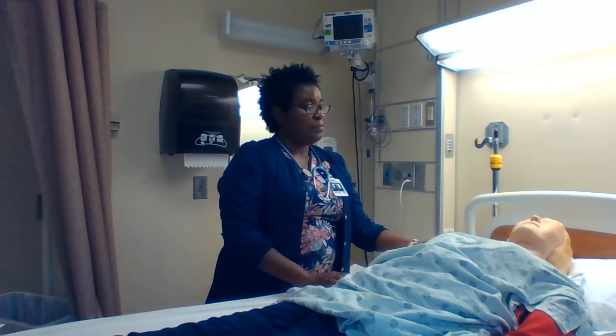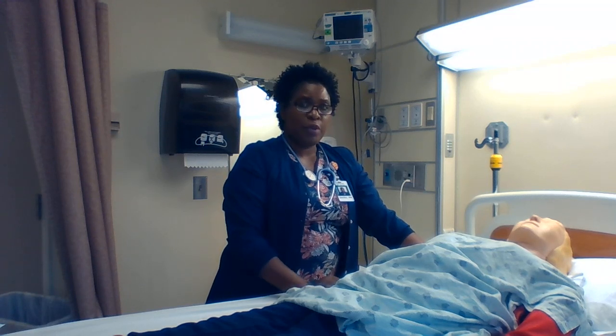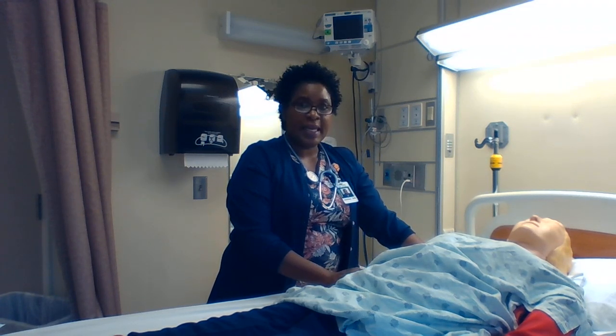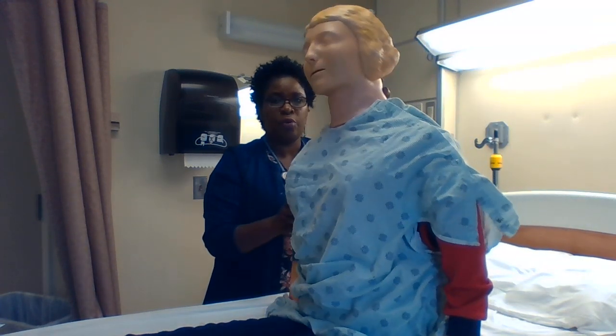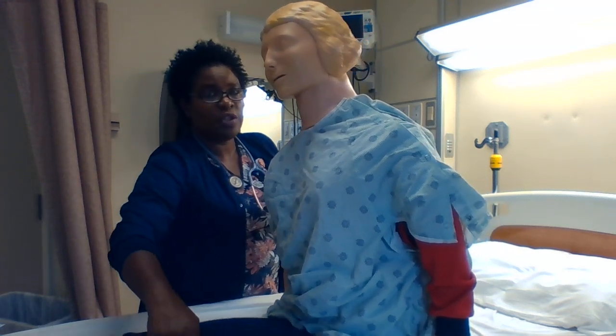And lastly, part of the abdominal assessment, you would have the patient sit upright to examine for any kidney tenderness. So the patient would sit upright. I'm going to turn the patient this way.